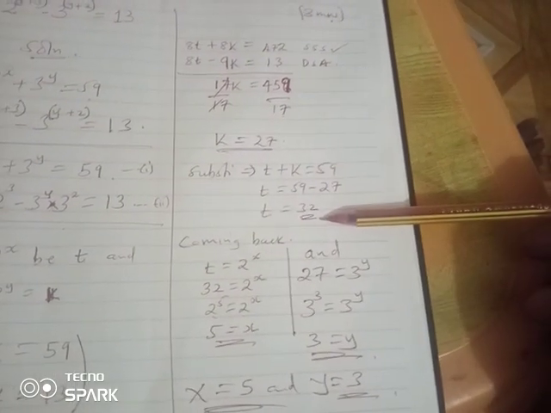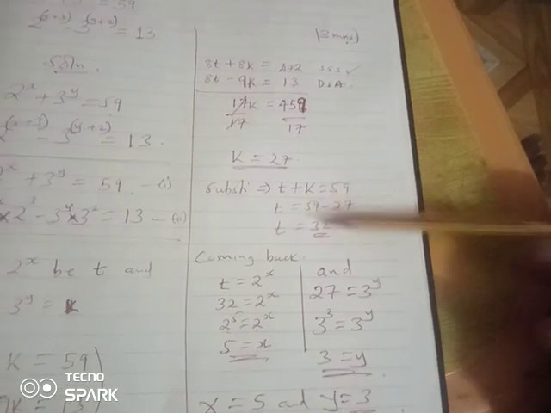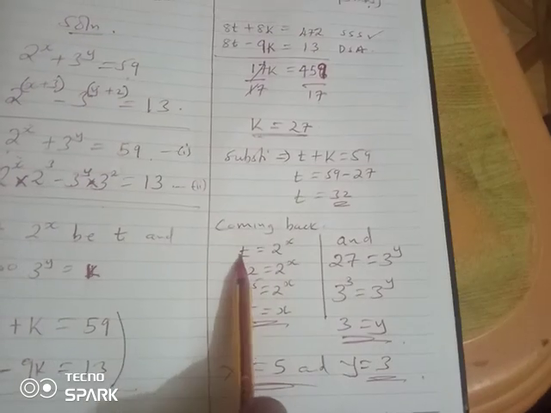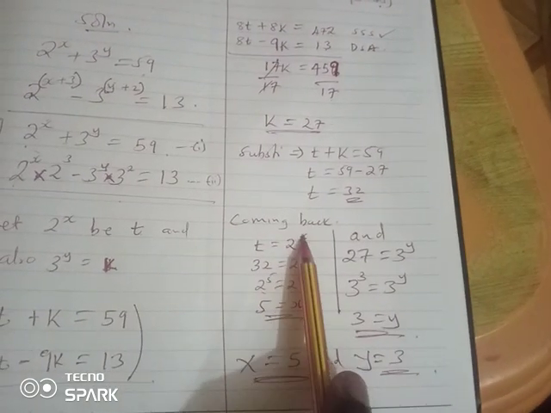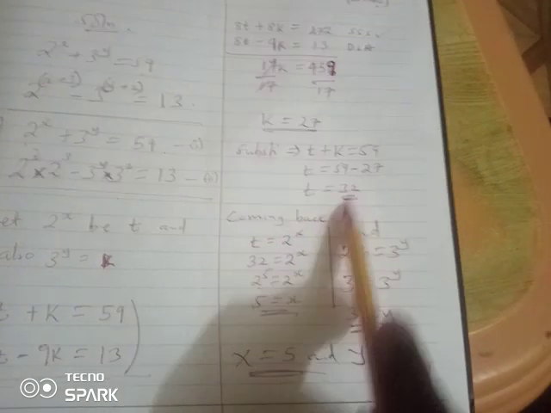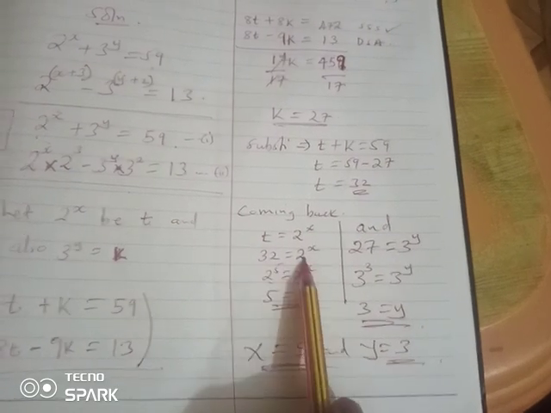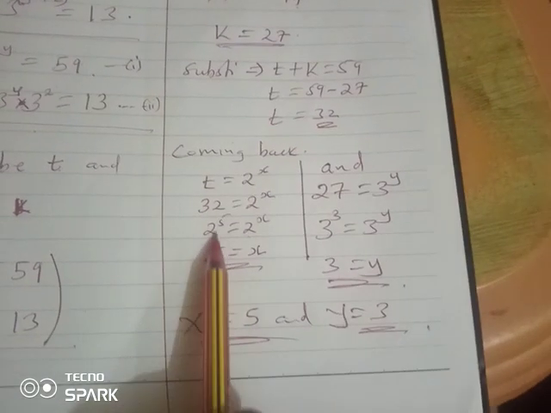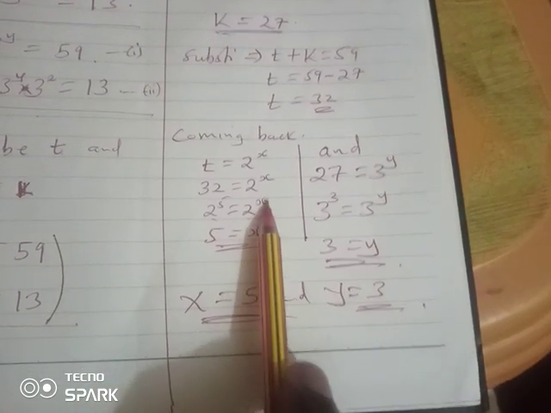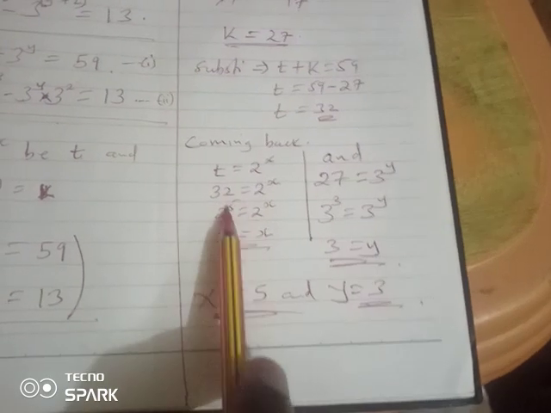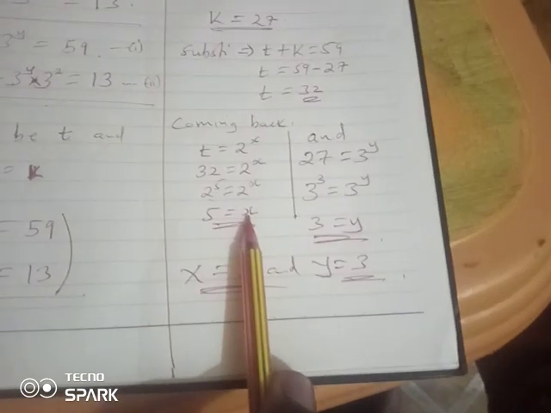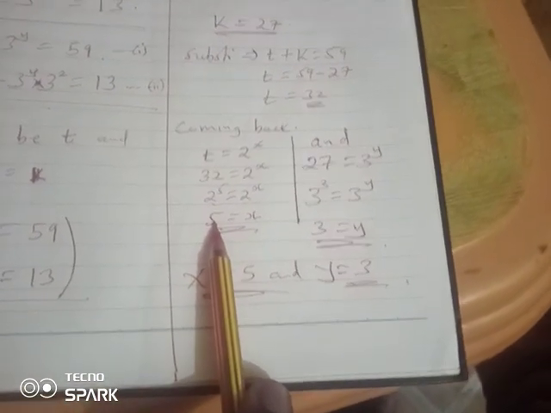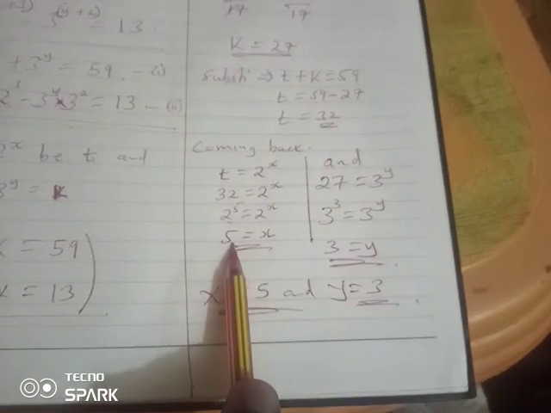So I am coming back home. My t was 2 power x, and the t is 32. So I have to write 32 in base 2 so that they conform. 32 will be 2 power 5, which is equal to 2 power x. When bases are the same, the powers are also the same, and therefore x is equal to 5.